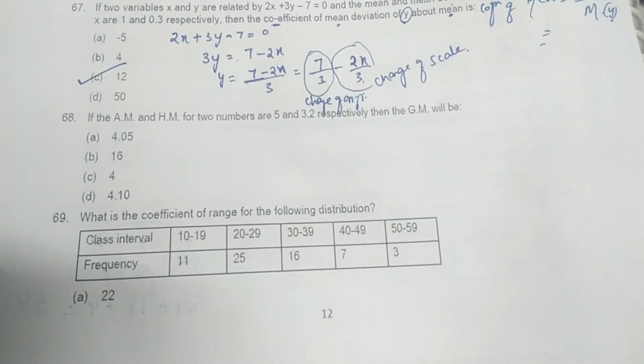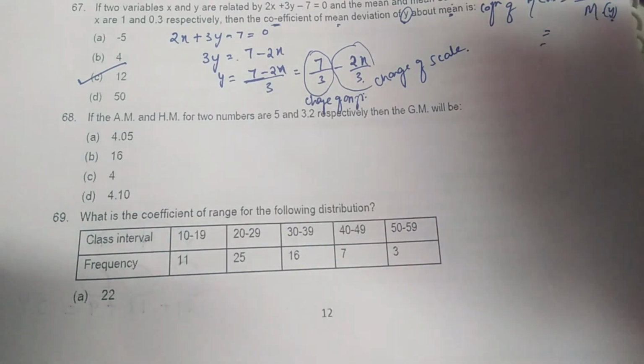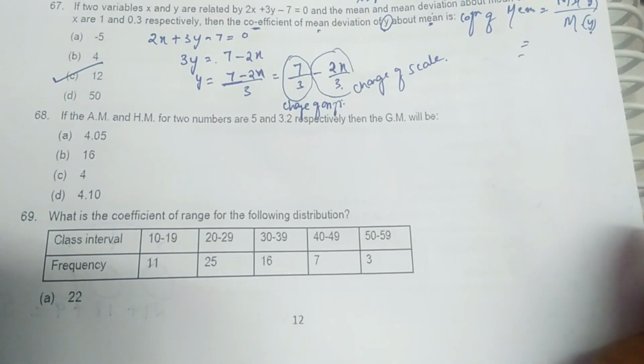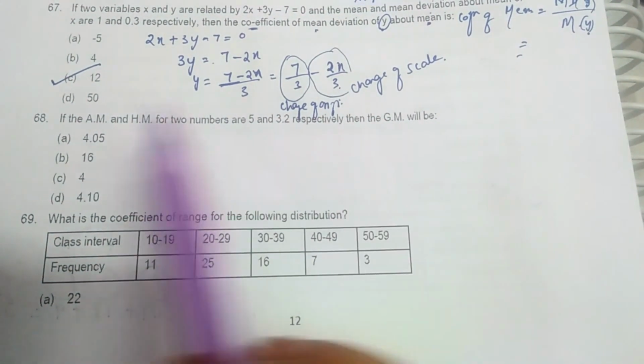See how simple and smooth statistics is going. I always advise students never to leave statistics because it's very easy to score. 40 marks are very easy to score and it takes much less time than business mathematics. Now let's see the next problem.